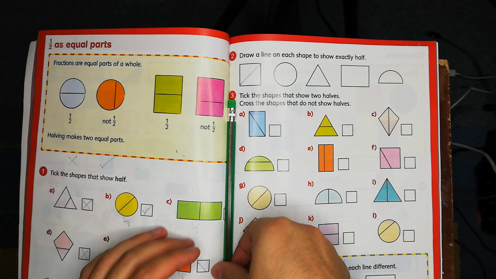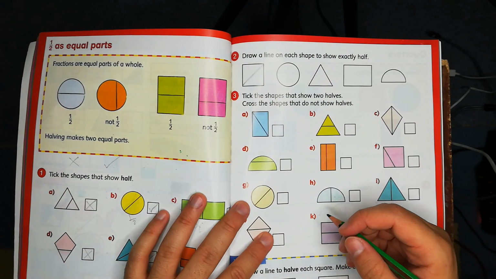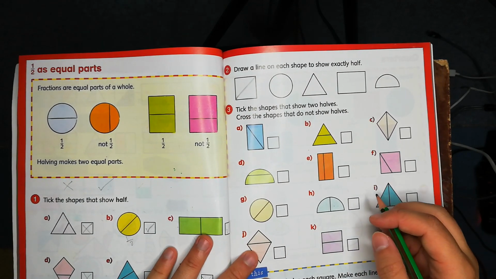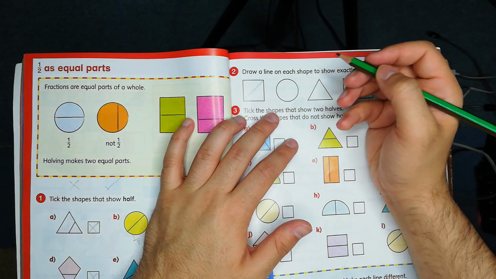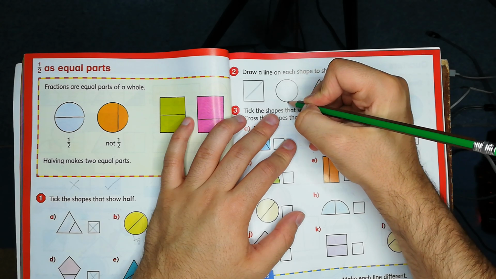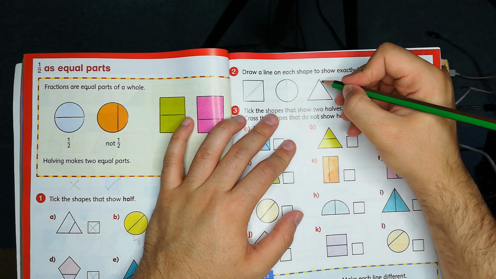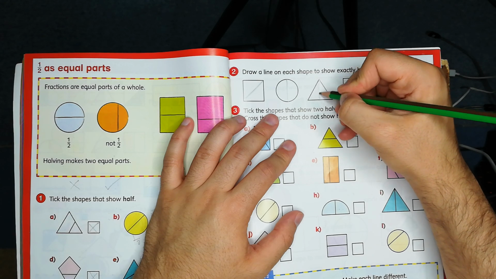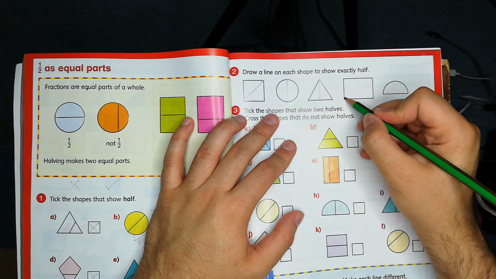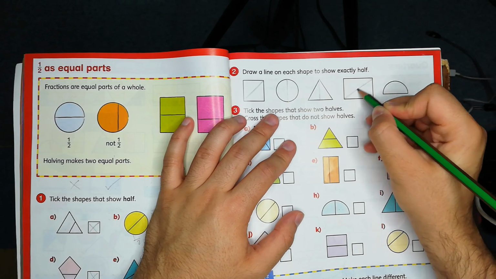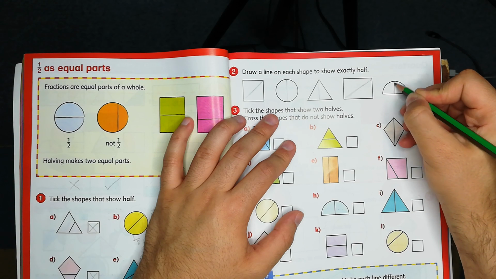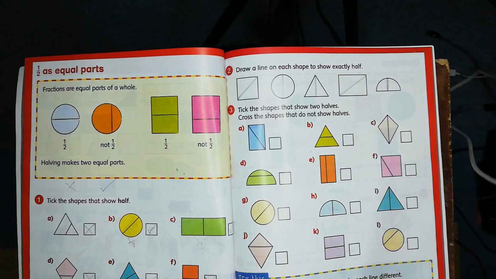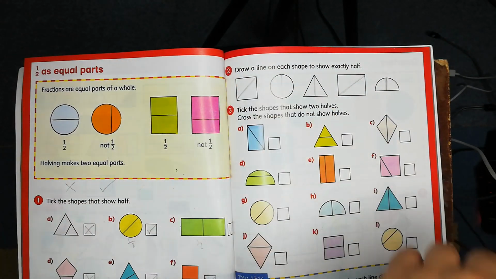Now pause the video, do it on your own, and then we'll play it again and we'll do it together. Okay, if you paused the video, let's go ahead. Again, you can have it like this, like this, like this. There are many ways you can halve a circle, but I'm just gonna go with this one. Okay, triangle, like this. Rectangle, I'm gonna go with this again. Half a circle, go with this. This is half a circle. This is a full circle, this is half a circle. Okay, so all of these are halves.